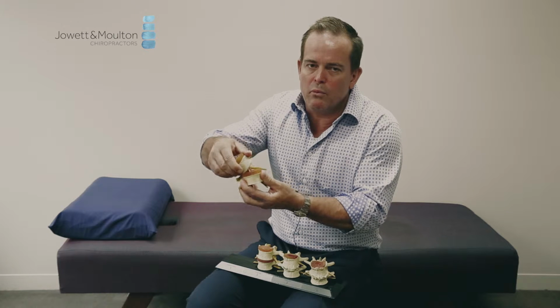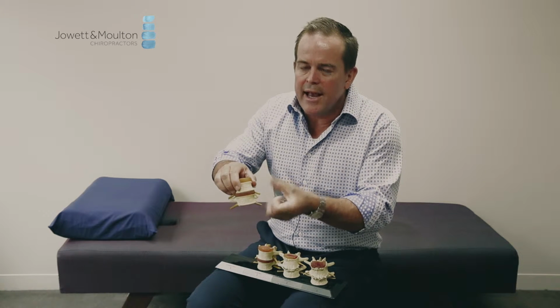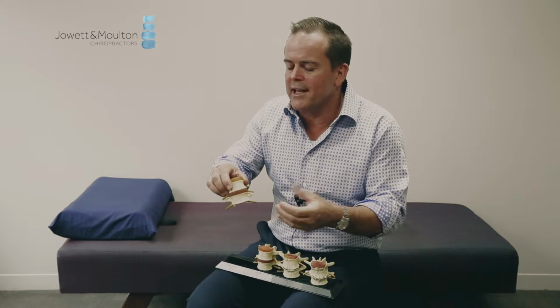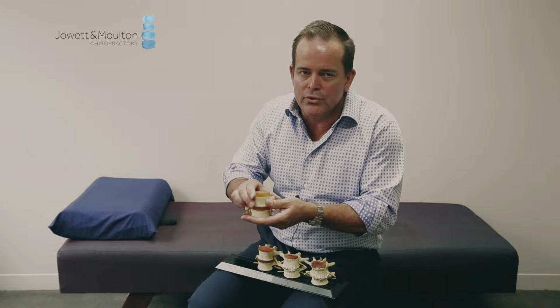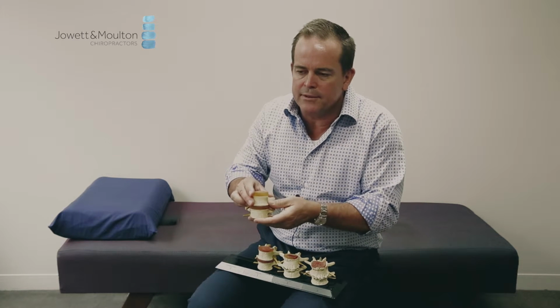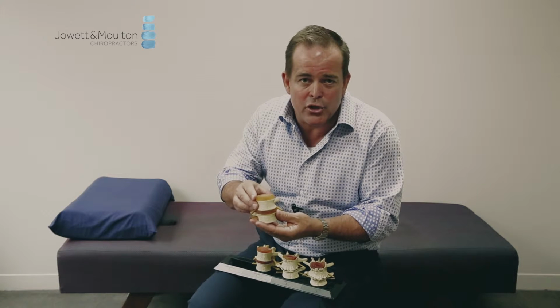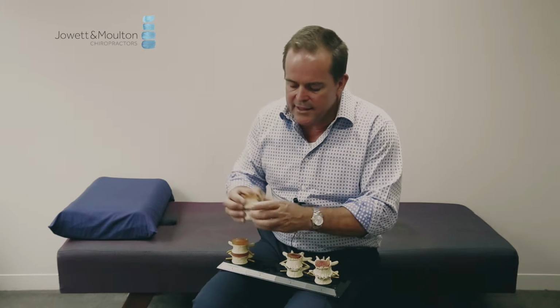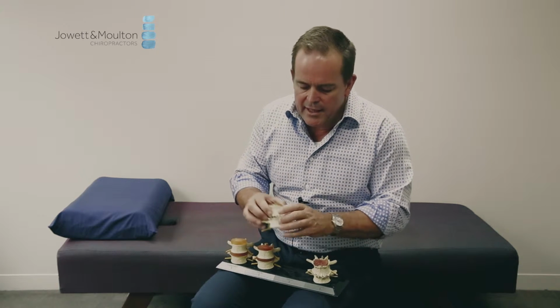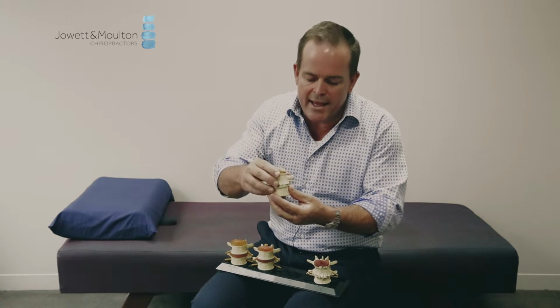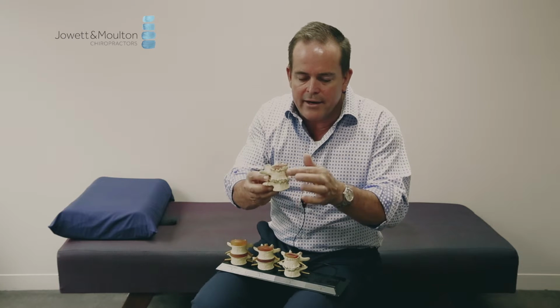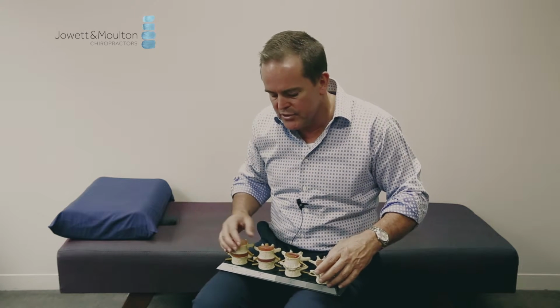When the joint is moving properly, we get a nice action occurring like this. It acts like a pump, brings in the nutrients, takes out the waste products. When the joint becomes stuck and doesn't move like it should do, it moves as one segment, you no longer get that pumping action occurring, and over time we start to see a little thinning and narrowing of the joint. At the same time, we can see some calcium build up around the edge of the joint, and the joint can ultimately, in worst case scenarios, start to fuse. But let's go back a couple of steps.